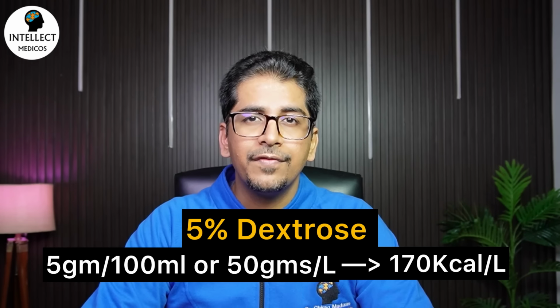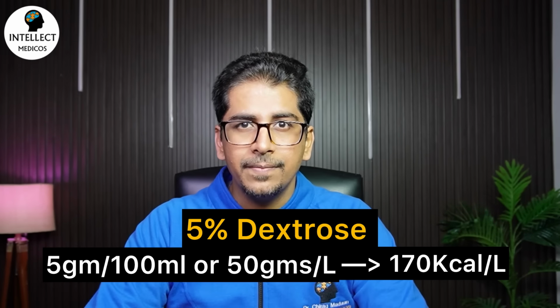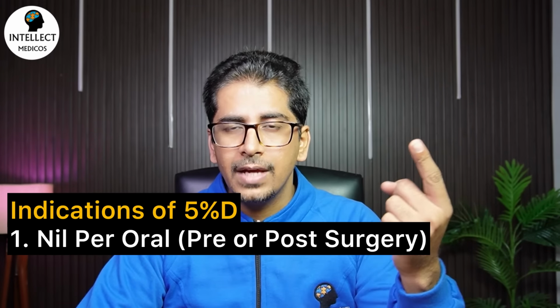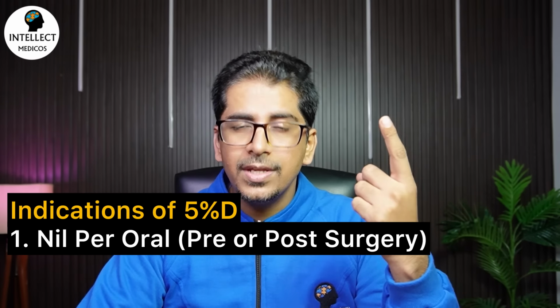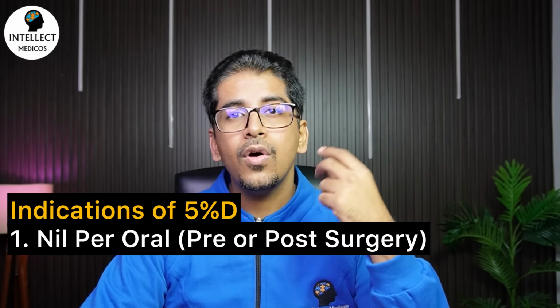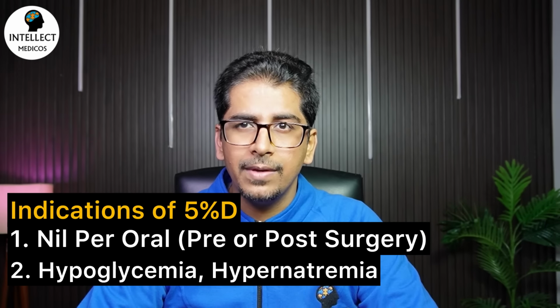If it is allowed for the patient. But in case the patient is kept NPO, or nil per oral, then what we give is dextrose or a dextrose-containing fluid so as to meet the basic requirements of the cells. Right? So the indication remains whenever you are not able to give orally, as in the case of post-surgery or even pre-surgery. Then we prefer it, or in cases of hypoglycemia.